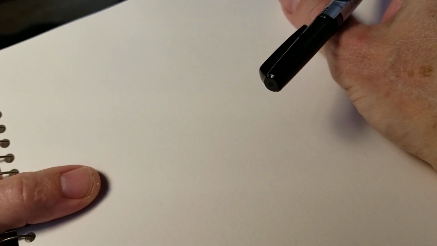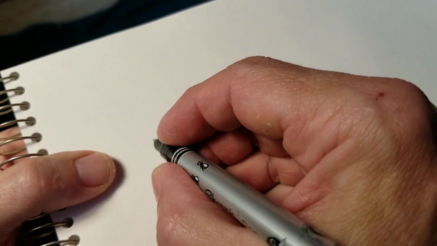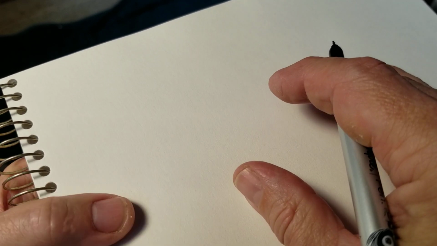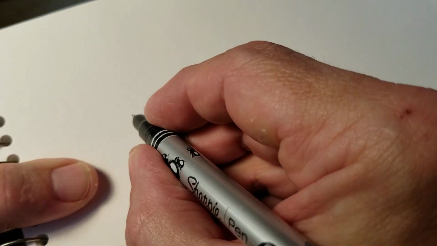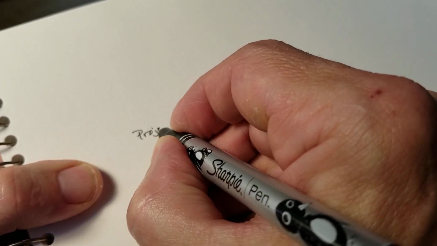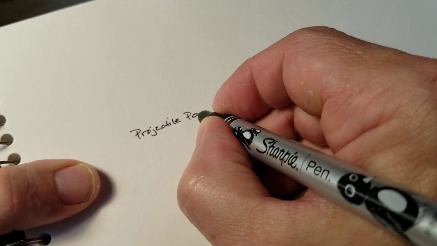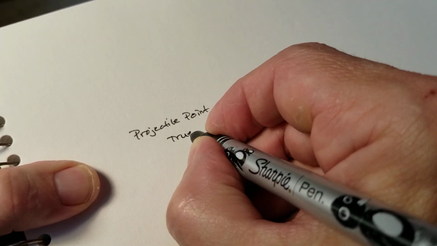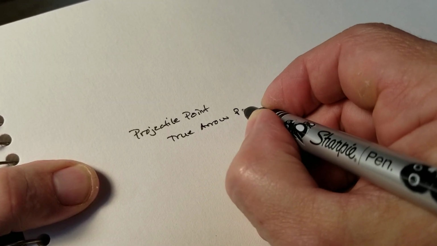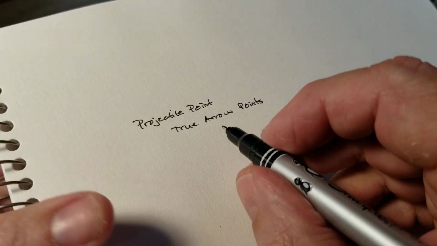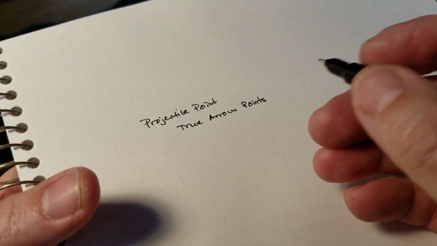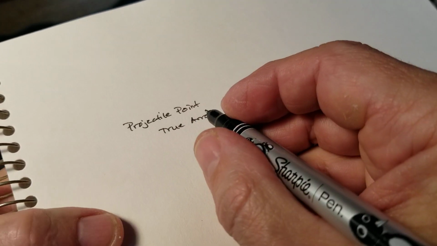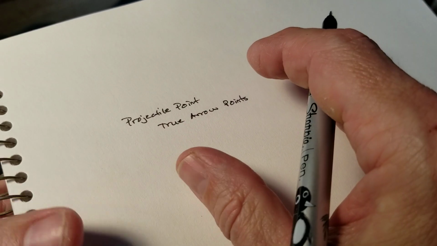Let's see. This is going to be hard. This is going to be very hard because this area of study is still new, and I don't know everything about it. What I primarily know is projectile points. I mean true projectile points, mainly true arrow points. That's what I have been studying mostly, because when I started making archery equipment, I needed stone points for arrows. So that was my initial focus, and it still is.